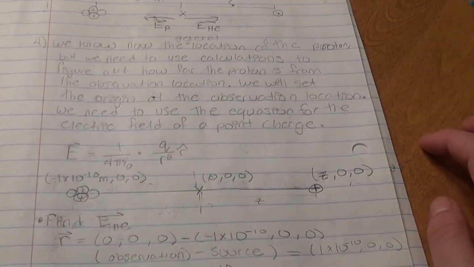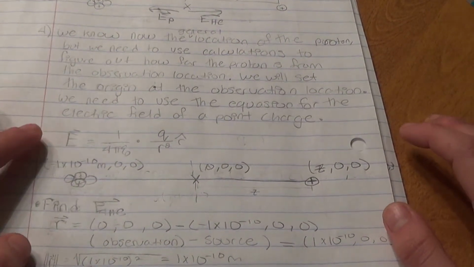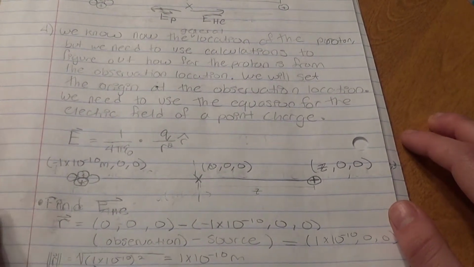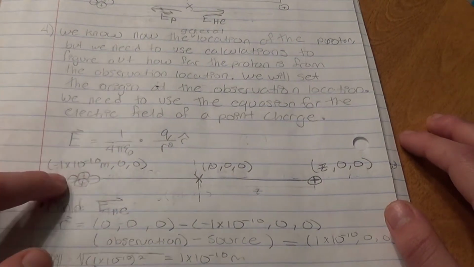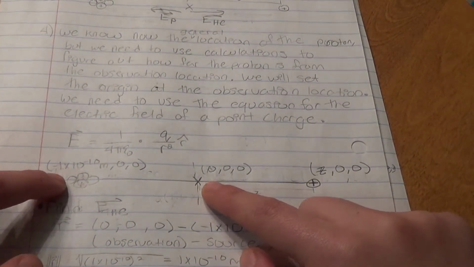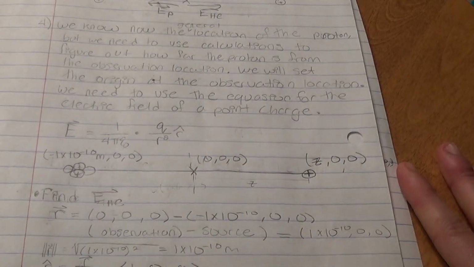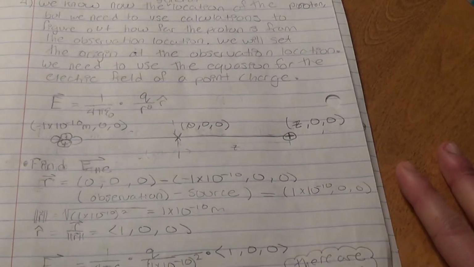We have to make use of the equation of the electric field of a point charge, which is 1 over 4 pi epsilon naught times q over r squared times r hat, where r is a position vector from the source to the observation location. So what we're going to do first is find the electric field due to the helium nucleus, because we know everything for that.